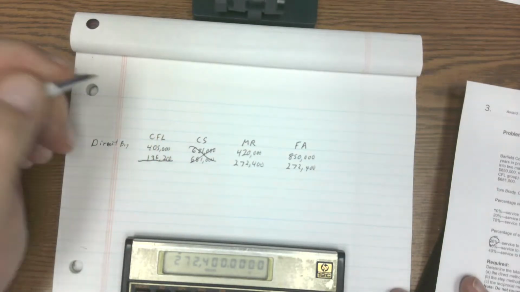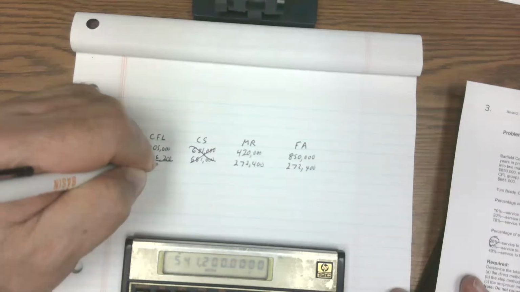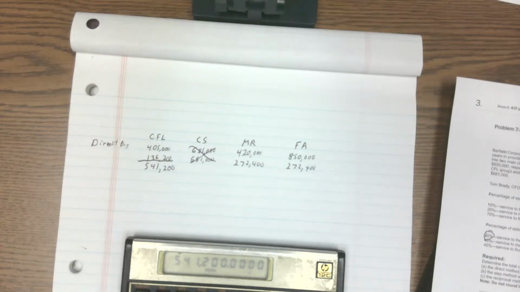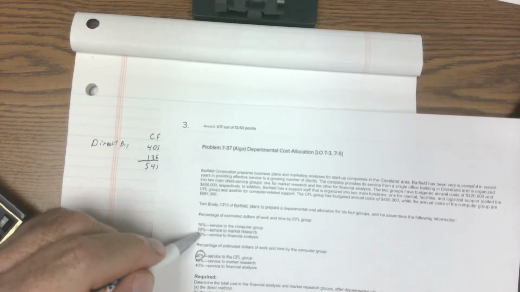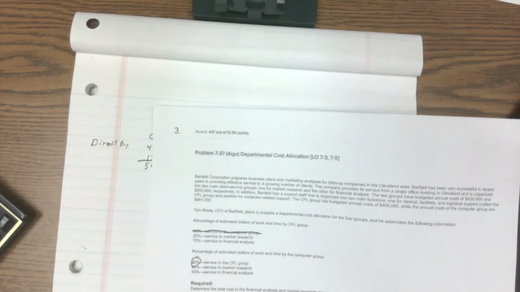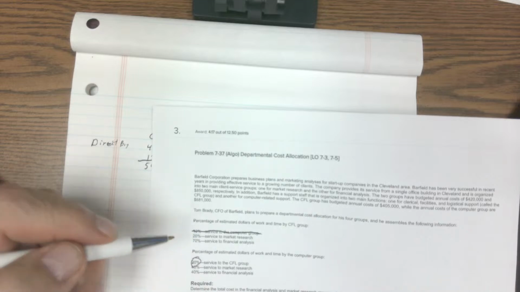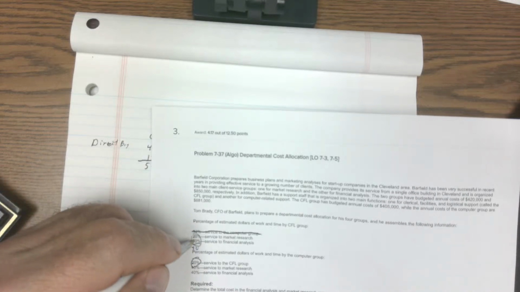Okay, so now we add up 136,200 and 405,000, and that gives us 541,200. Now, here's where I couldn't really tell from your screenshots what you were doing wrong, but here's what I suspect is going on: when you get to these percentages, you're using the 20 and 70%. You can't do that because this 10% is gone. So now you have to do 2/9, 20 over 90, because this is 90% total. So it'll be 2/9 or 20/90ths and 7/9.